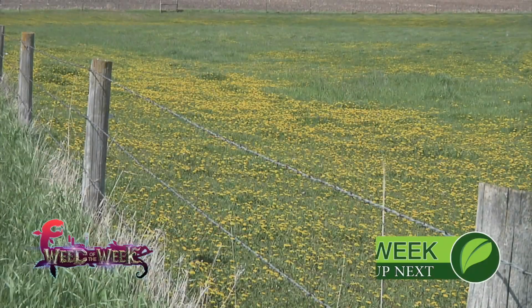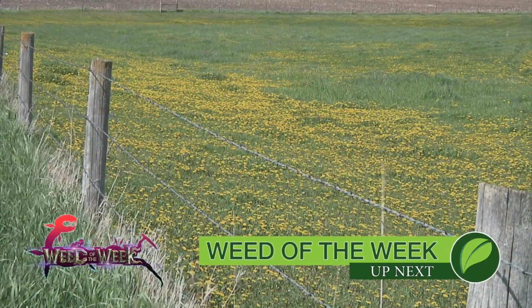All right, well, there is a perennial weed that we haven't talked about yet that we quite commonly see in a burn down situation. You need to control this weed. What is it? We'll talk about it coming up next.